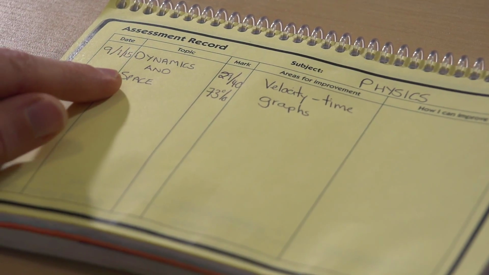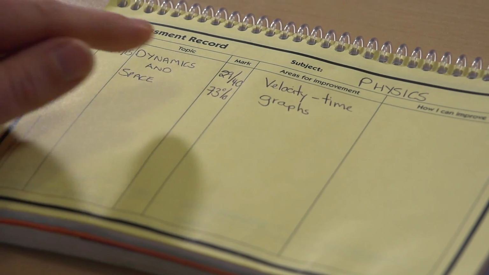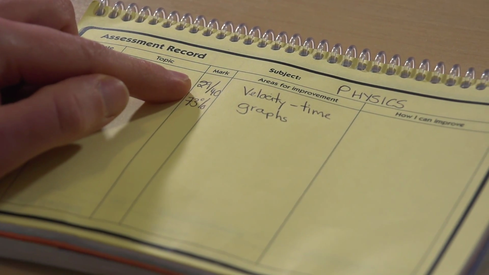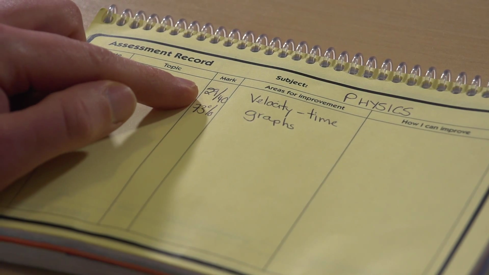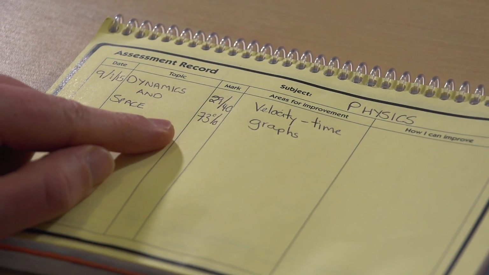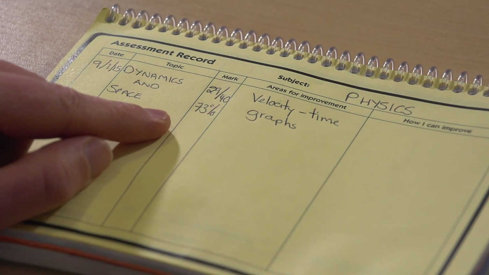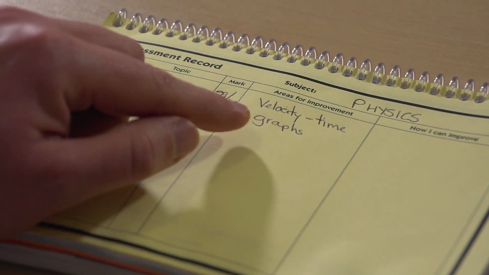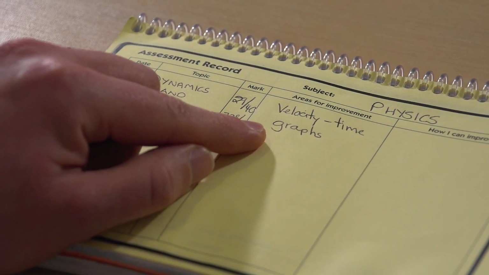What we're going to do today is imagine that your child's come home after sitting their dynamics and space test. For this particular child, they sat a dynamics and space test, they found a fantastic result, 29 out of 40, which is approximately 73%. However, as always, there is room for improvement, and from looking at the planner, we can see that they need to improve in velocity time graphs.